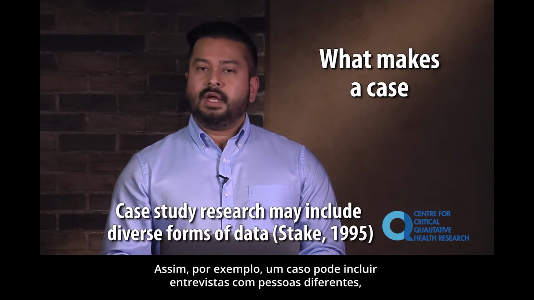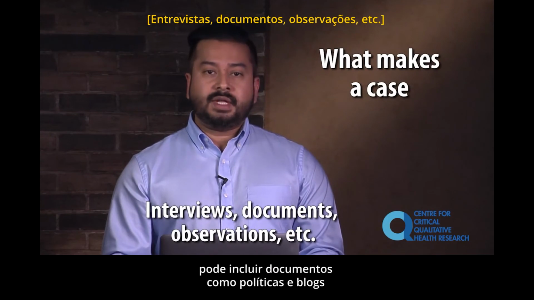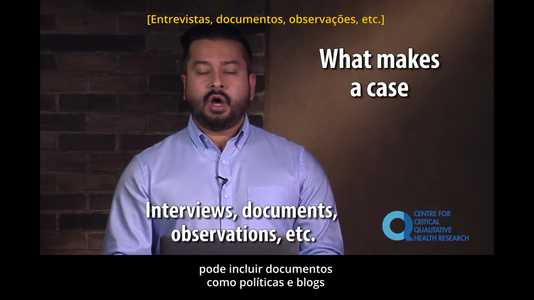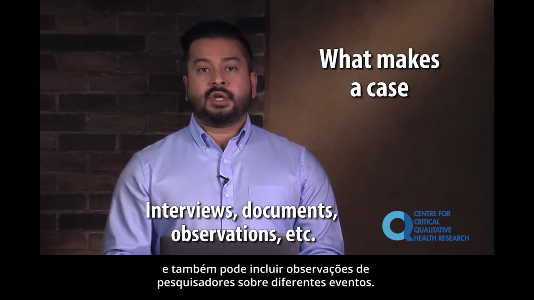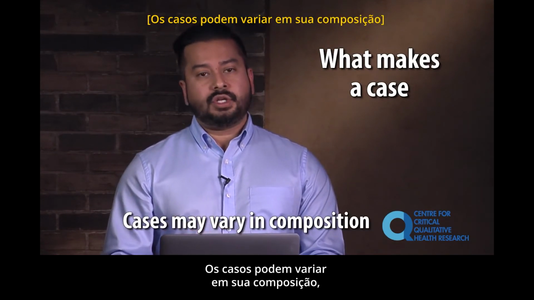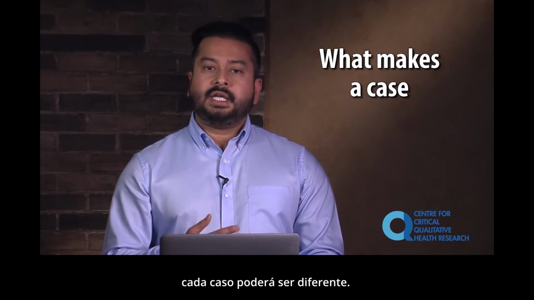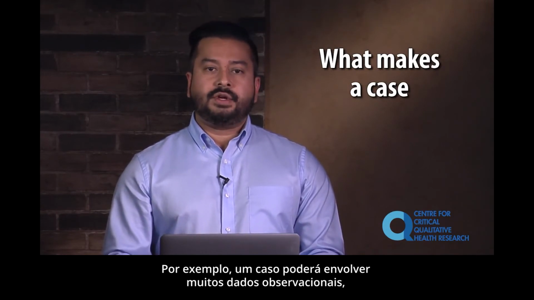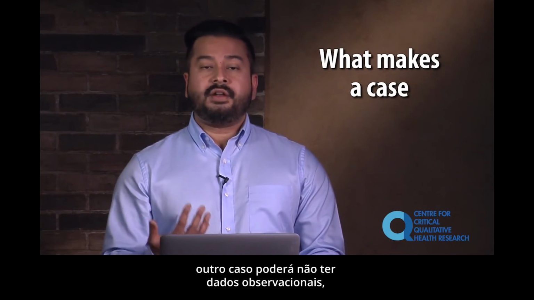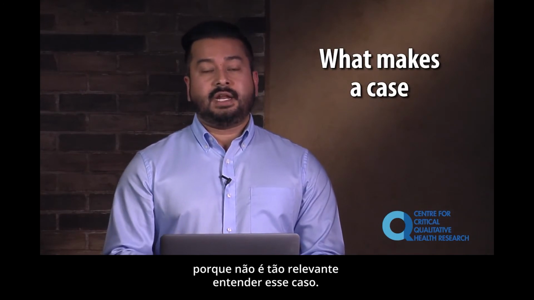For example, a case might include interviews with different people. It might include documents like policies and blogs. It might also include researchers' observations of different events. And cases may vary in their composition. That means that if you're collecting multiple cases within a project, each case might be different. For instance, one case might involve lots of observational data. Another case might not have any observational data because it's not as relevant to understanding that case.